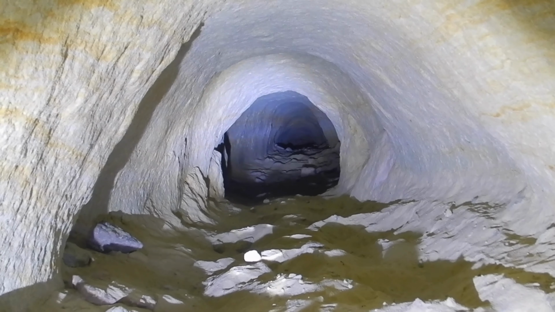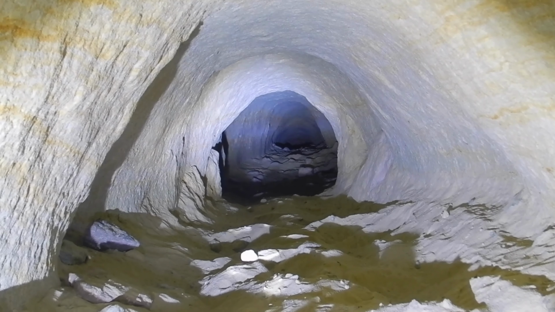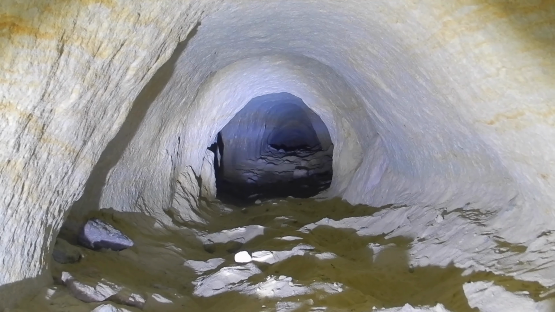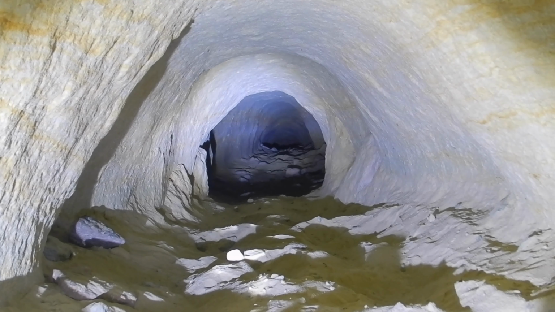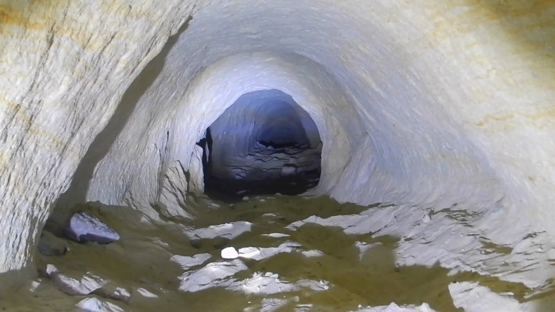And that's the same origin of gypsum that we find in some of the famous caves in the U.S., like Carlsbad Caverns in New Mexico, Lechuguilla Cave, Cueva de Villa Luz in Mexico. All very strong gypsum caves.